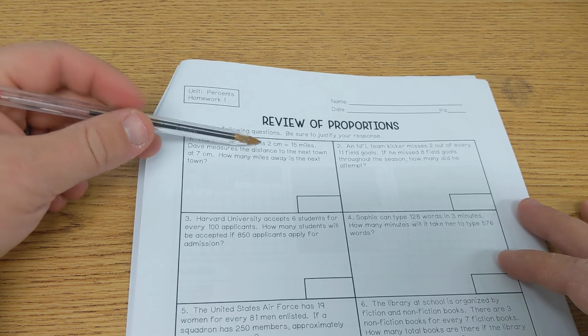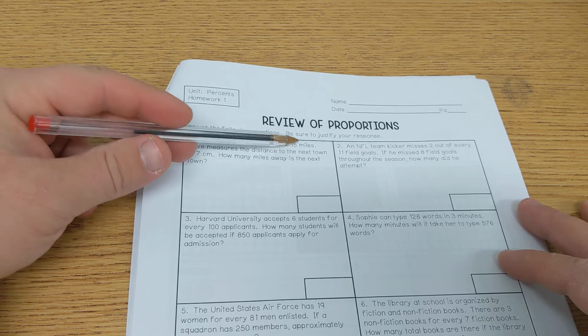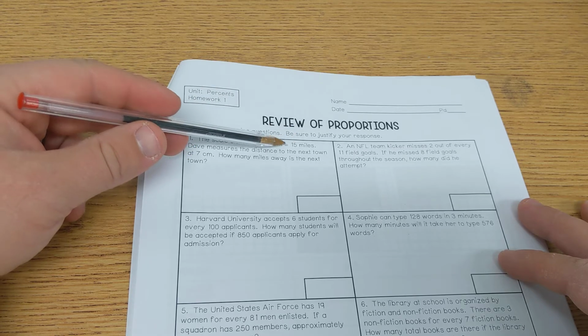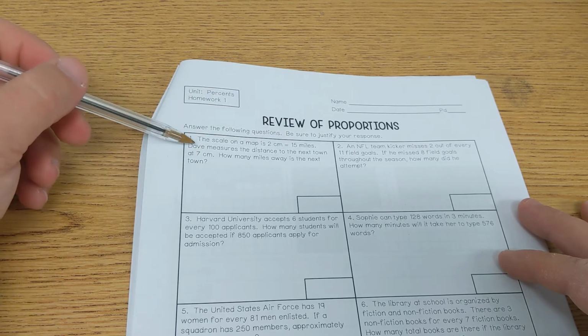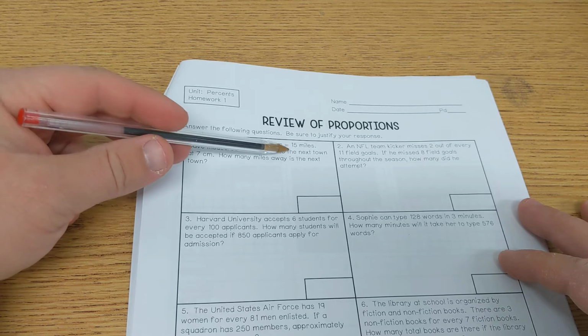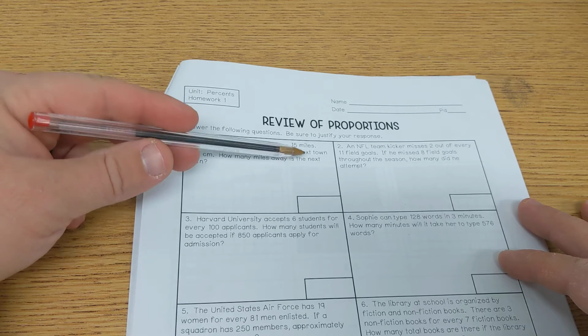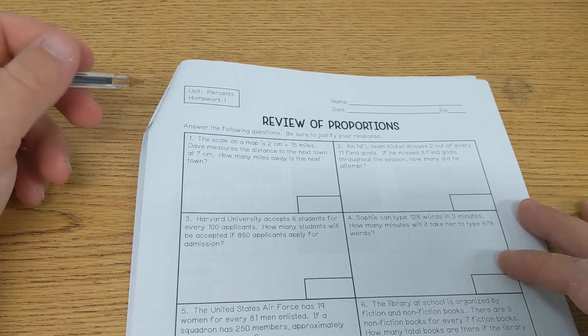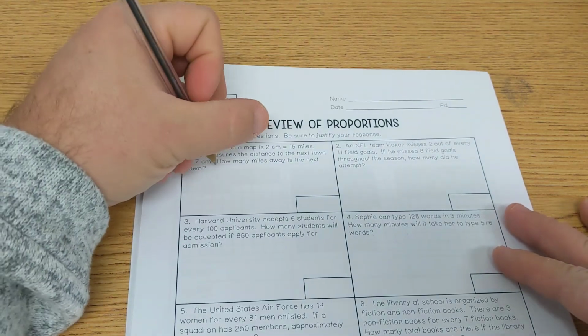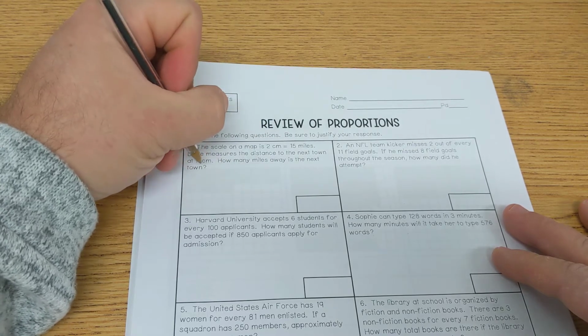The scale on a map is 2 centimeters equals 15 miles. Dave measures the distance to the next town at 7 centimeters. How many miles away is the next town? Okay? So, we're going to set up our proportions.